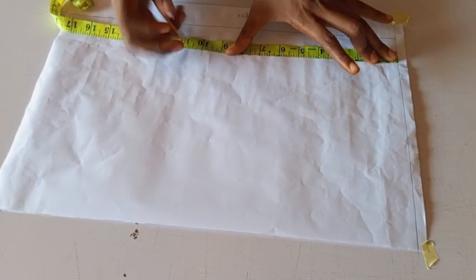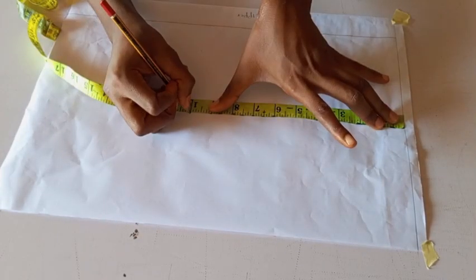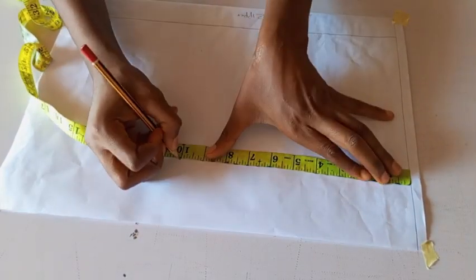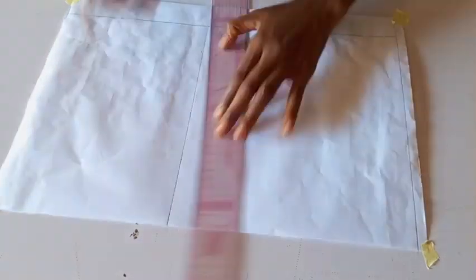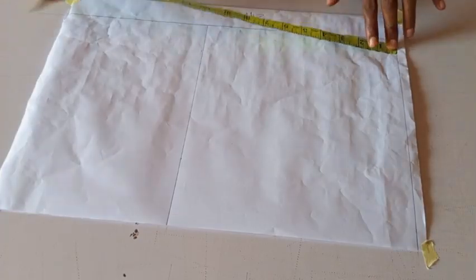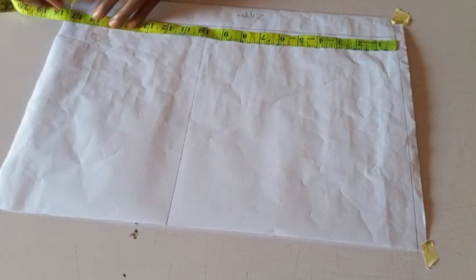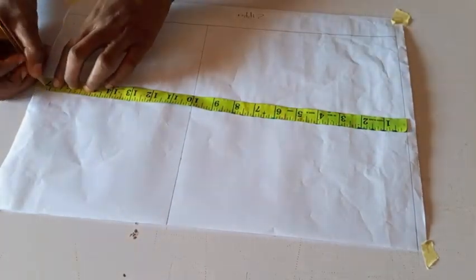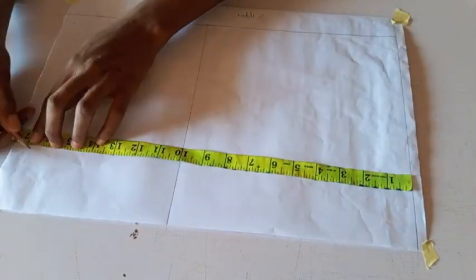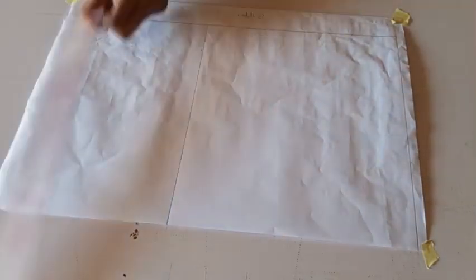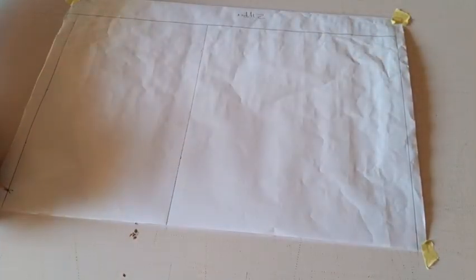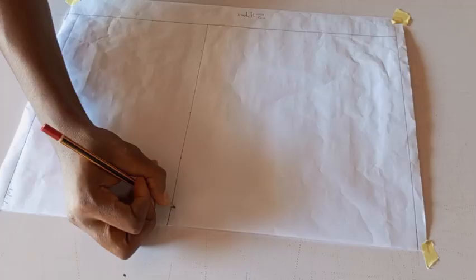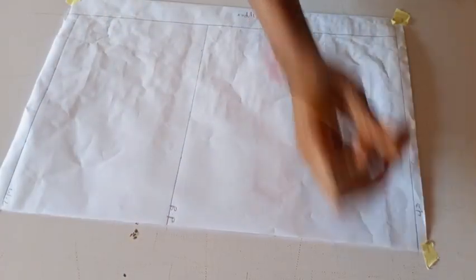So I'll come down to mark my bust point just the way we did on the front pattern. From my shoulder to my bust point is 10, which I've marked. Then I'll extend the line across. Also coming down, I'll mark my waist line, which is 17 plus my allowance. I'll go ahead and mark it all the way to get a straight line. Then I'll extend the point across. So this is my waistline, bust point, and my shoulder line.